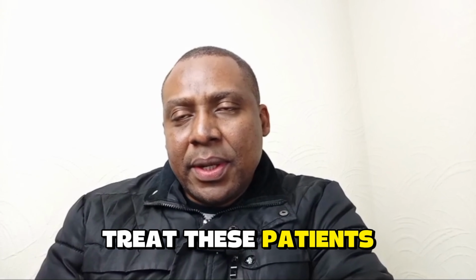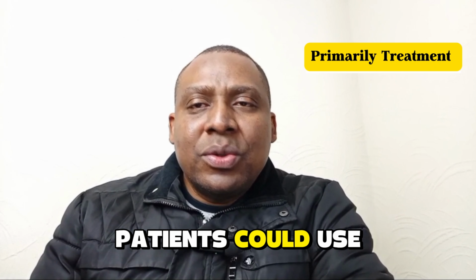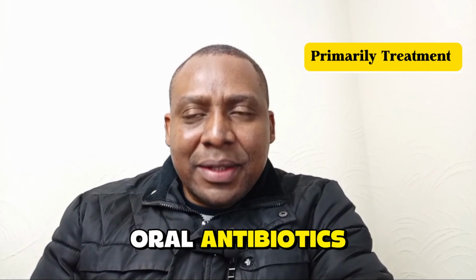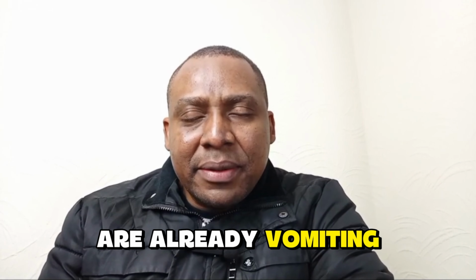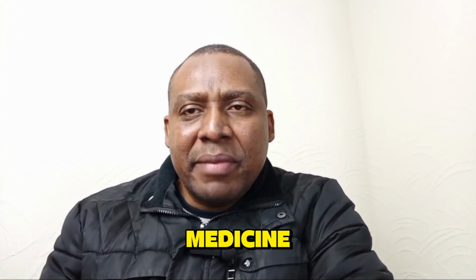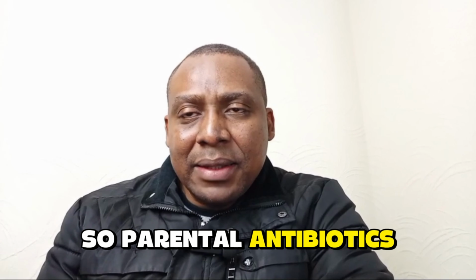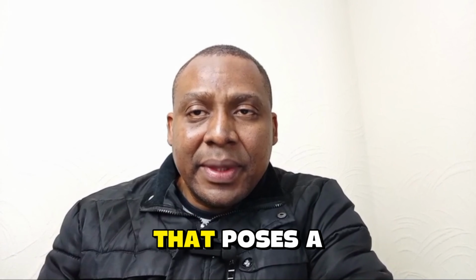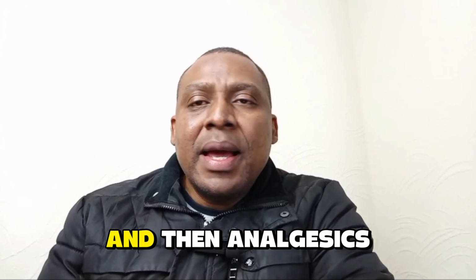How do we treat these patients? Treatment is primarily antibiotics. A number of patients could use oral antibiotics, but mind you, some of these patients are already vomiting, some are nauseated, so it may be necessary to give parenteral antibiotics. By parenteral in medicine, we mean giving injections either through the vein or through the muscle. And then if the patient is pregnant, that poses a greater risk, and so such a patient will require parenteral antibiotics. And then analgesics.